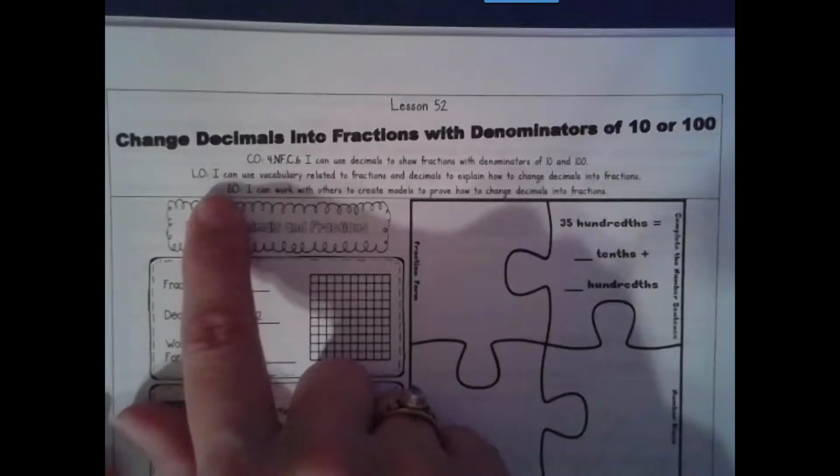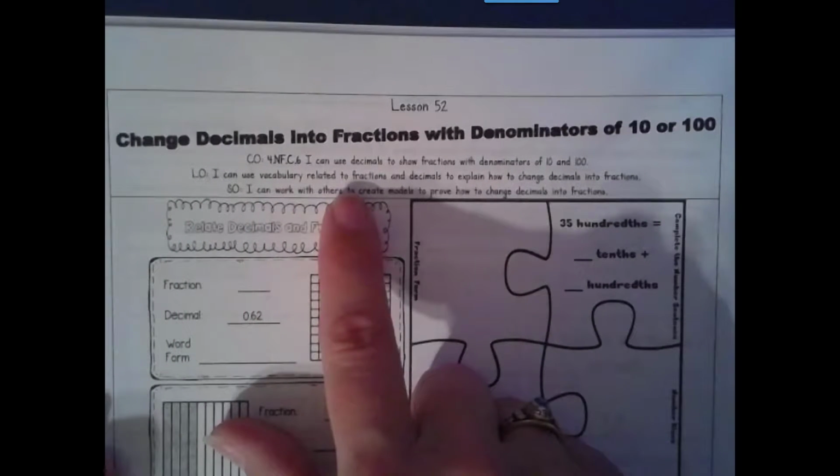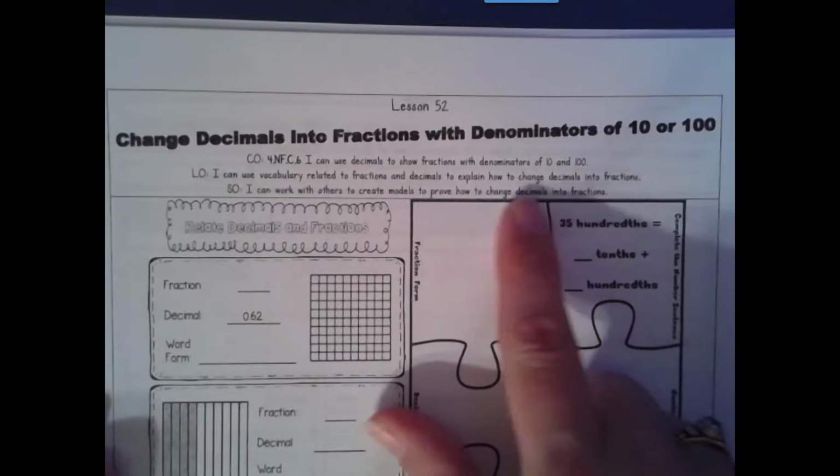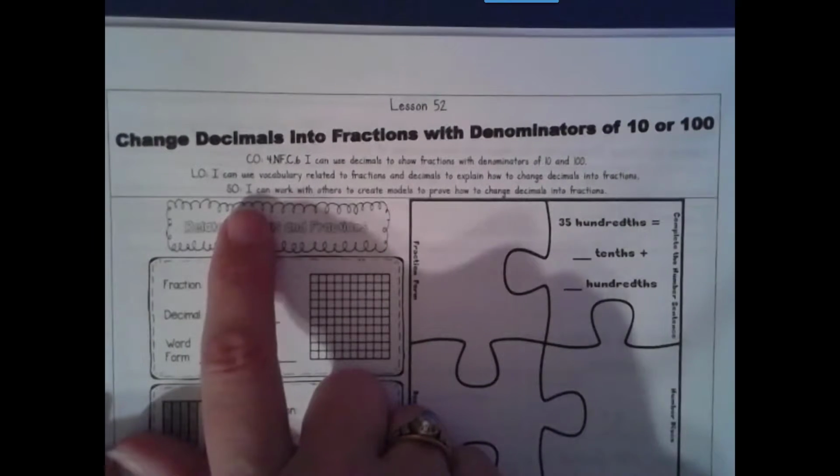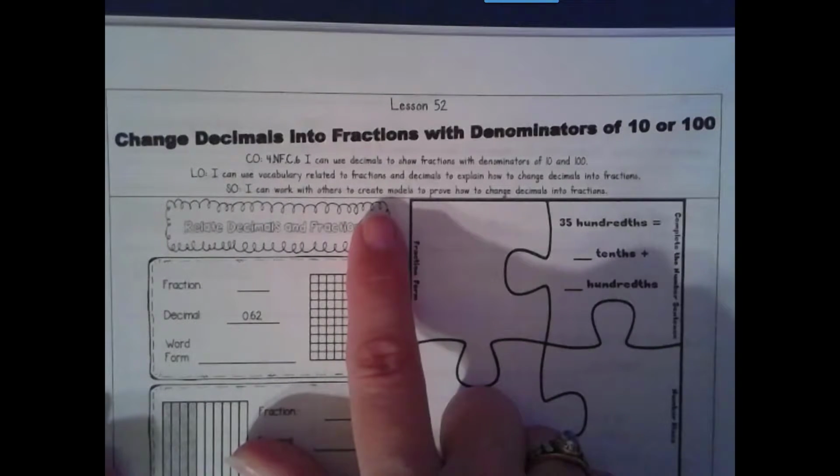Language objective. I can use vocabulary related to fractions and decimals to explain how to change decimals into fractions. Social objective. I can work with others to create models to prove how to change decimals into fractions.